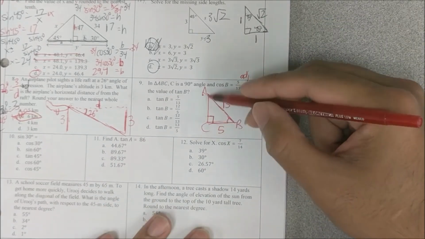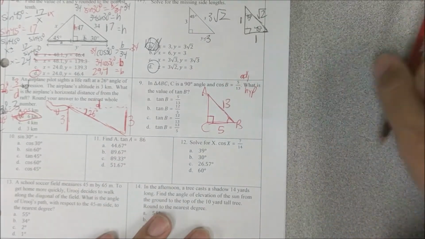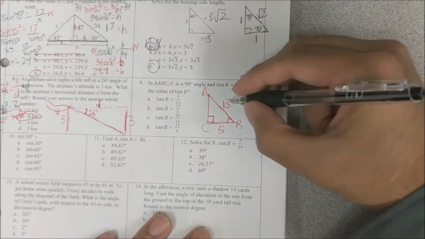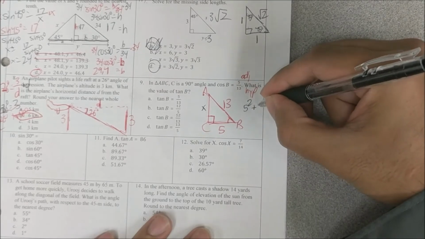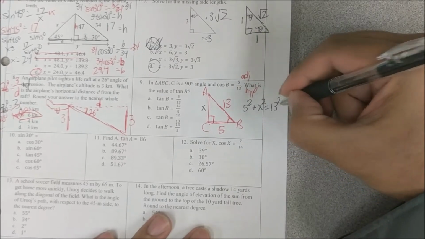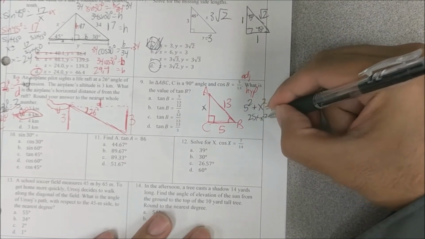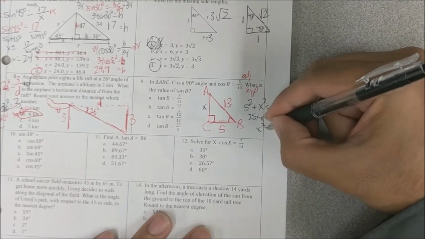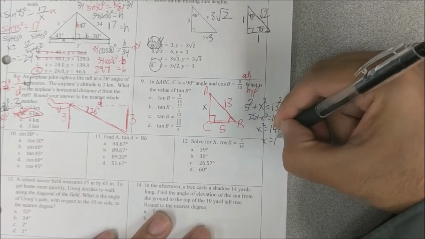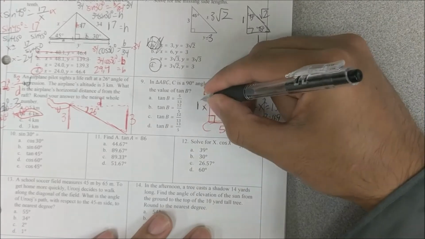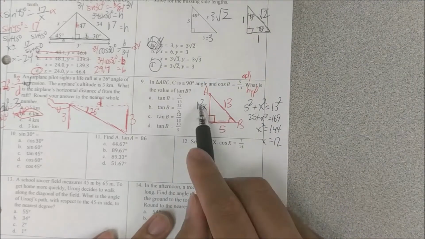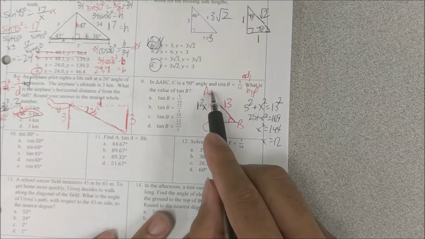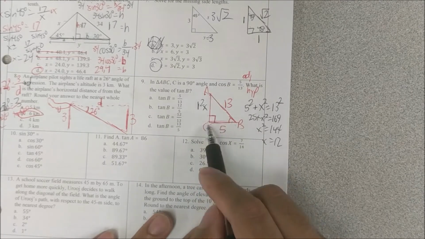So what is this length? Well, we can use the Pythagorean theorem. I'll call this x for now. So the sum of the sides squared equals the hypotenuse squared. So x is 12. And we want tangent of B. So tangent is defined as opposite over adjacent. So 12 over 5.